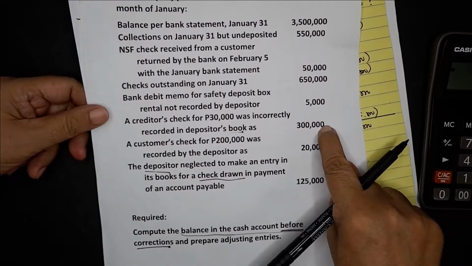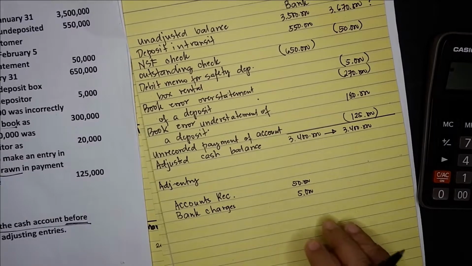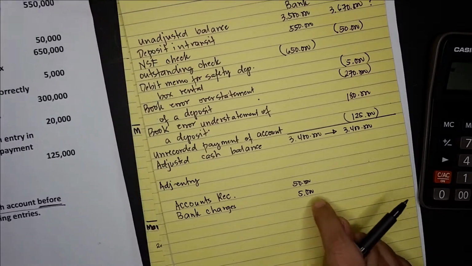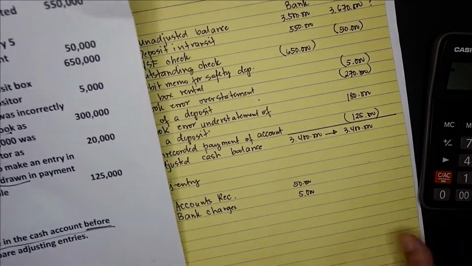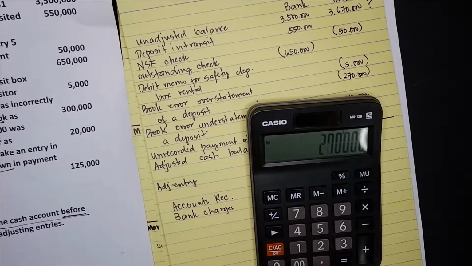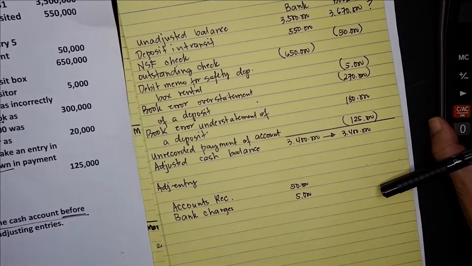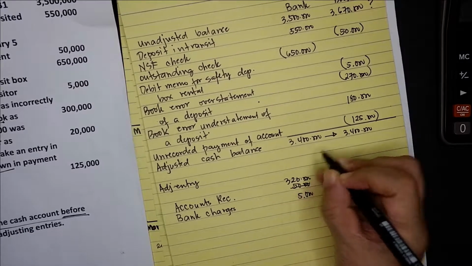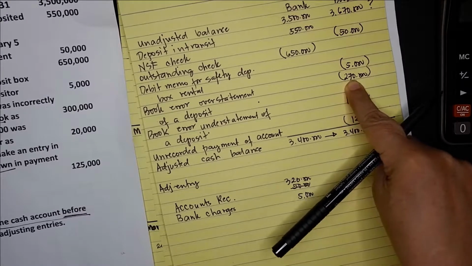So 270 accounts receivable. It should be included here, 270. So let us just have accounts receivable 270 plus 50. So it should be 320. Let us make this 320. Because the entry for this one is debit accounts receivable and credit cash of 270.